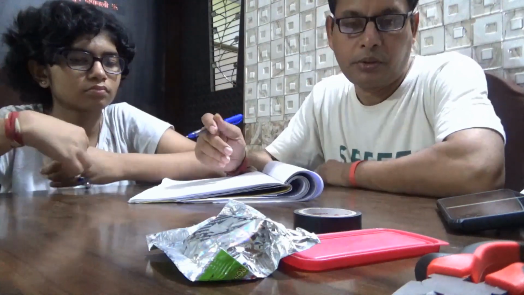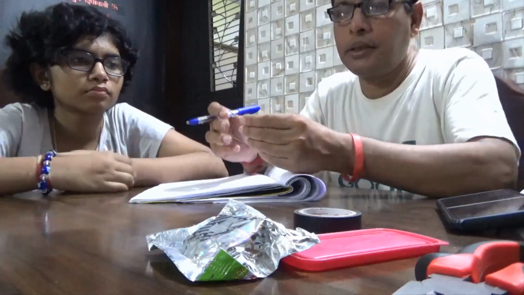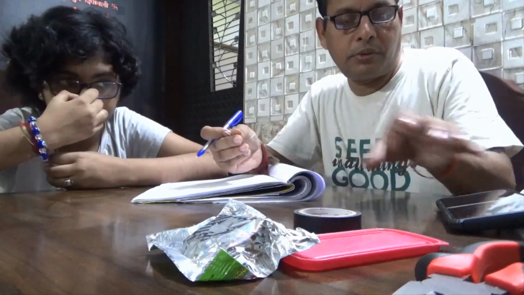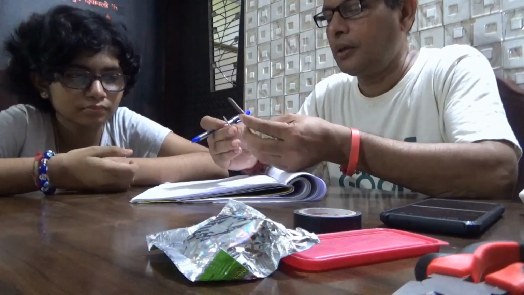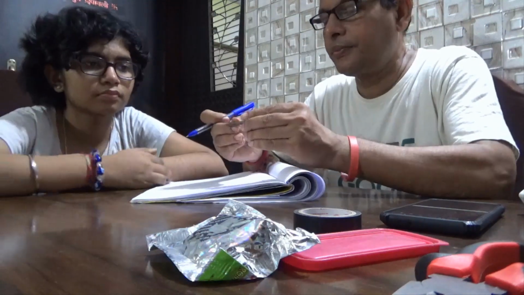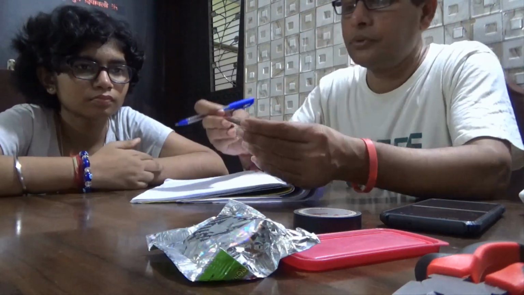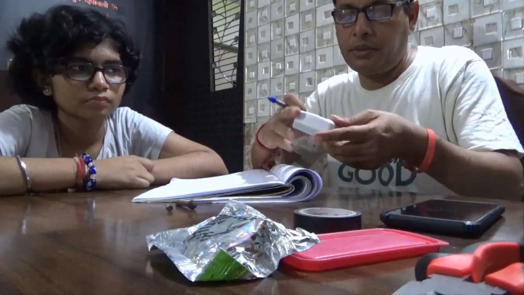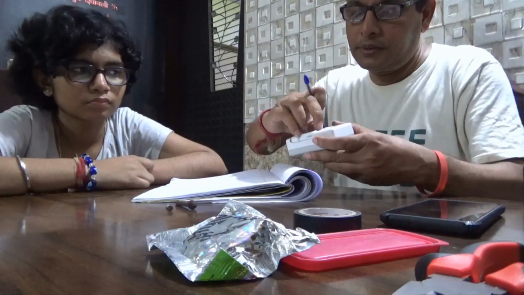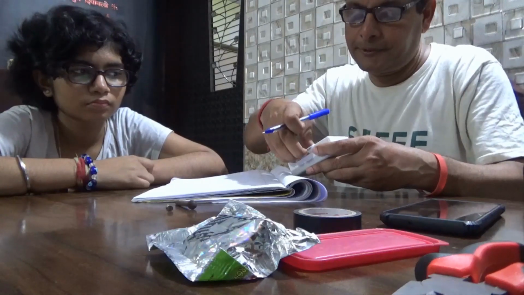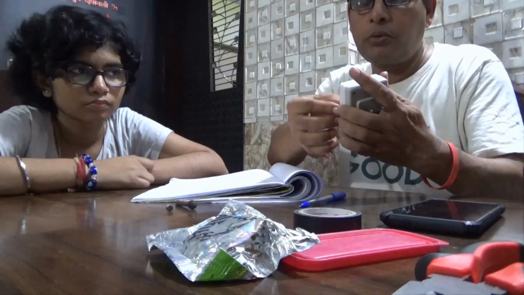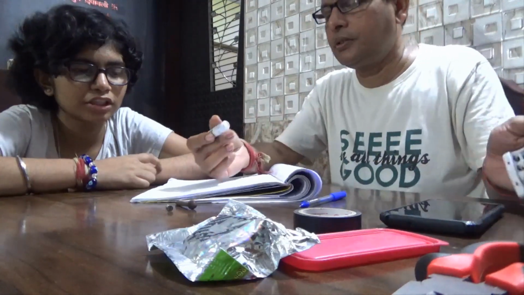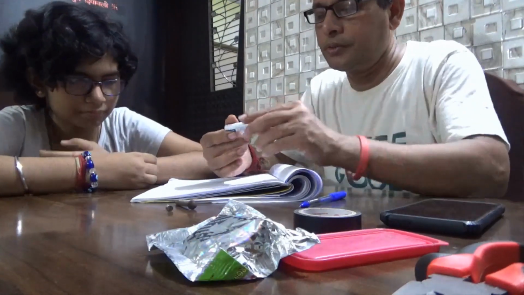So what we will do, we will take an iron nail like this, or we can take a heavy, thicker nail. Now we have to pass a current through this. For passing current, we need a source of potential. We need a battery. You can use these rechargeable batteries, or a DC battery.